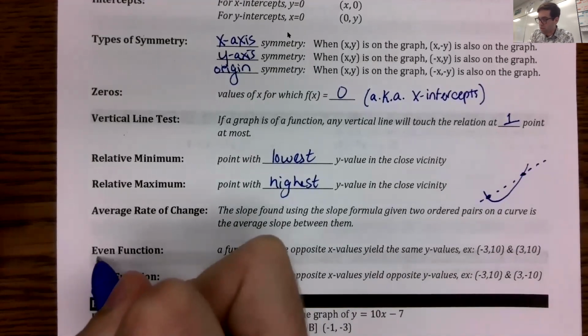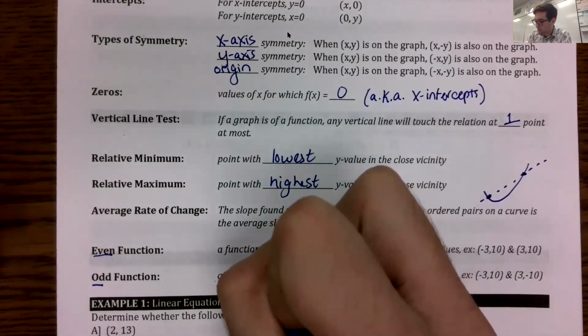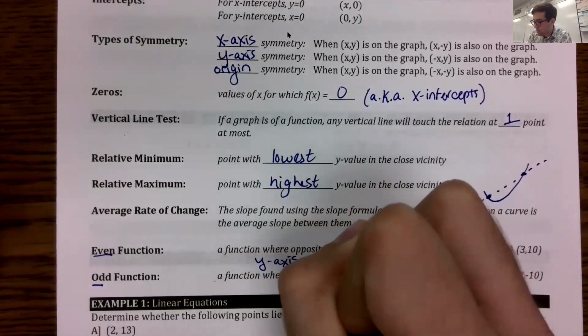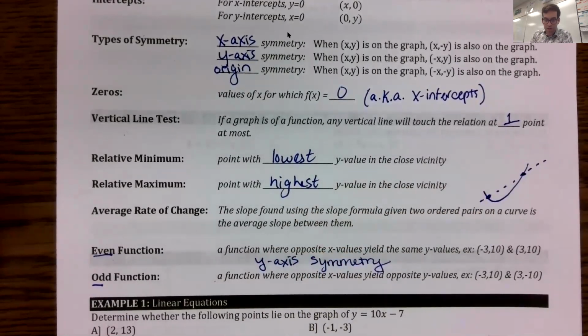And then we have two types of functions. I wasn't super familiar with these terms before this course, so I'm not sure if you were, but a function can be called either even or odd, and that correlates to its type of symmetry. So an even function is a function where opposite x values yield the same y values, and that's the same as y-axis symmetry. And an odd function is a function where opposite x values yield opposite y values, or origin symmetry.